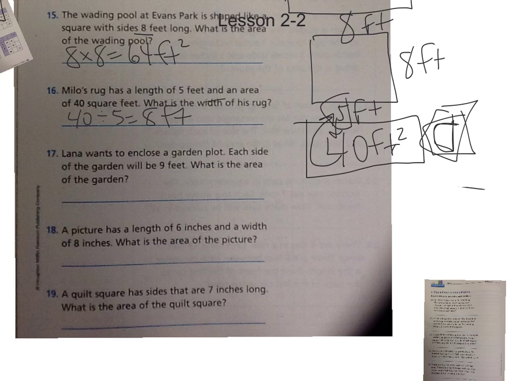So I want you to work on 17 and 18 and 19 on your own, and then unpause it. We'll go over it together.